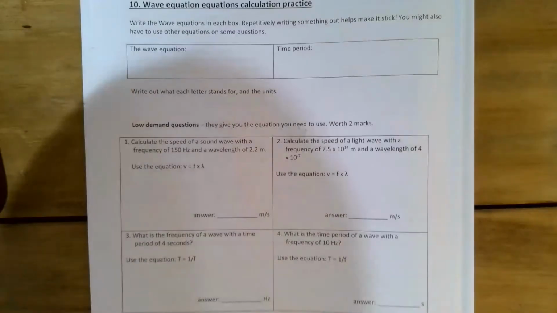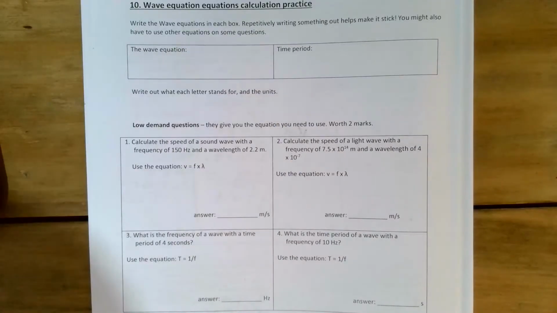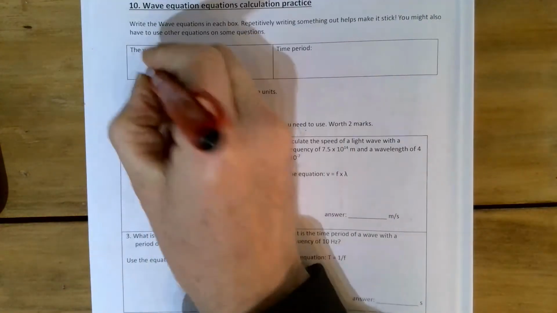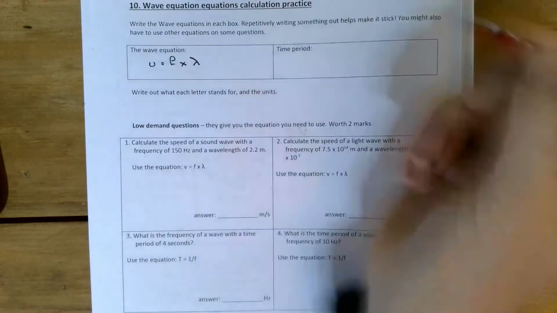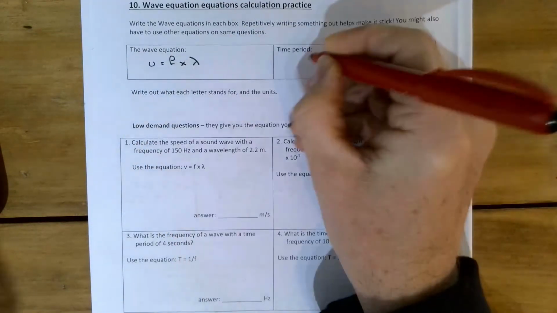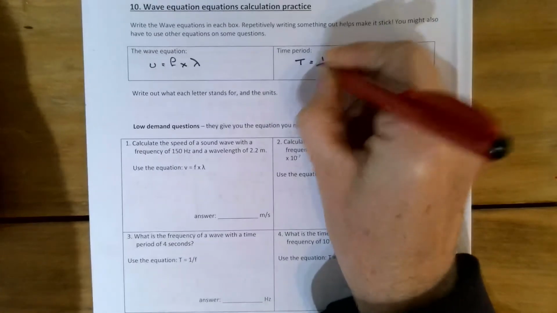Wave equations, calculation practice, section 10 of the pink booklet. The wave equation is velocity equals frequency times wavelength, v = f × λ. The time period, capital T, is 1 over f, 1 over frequency.